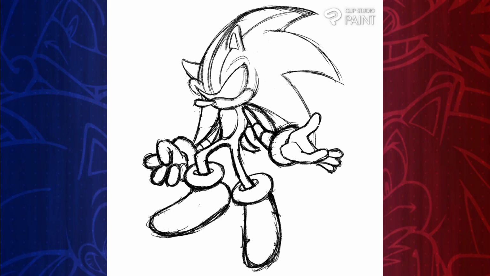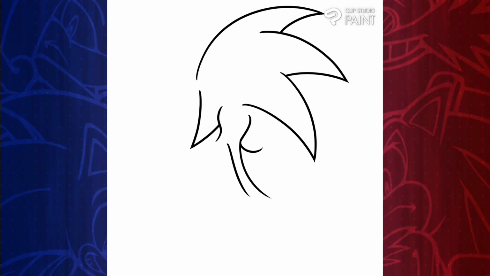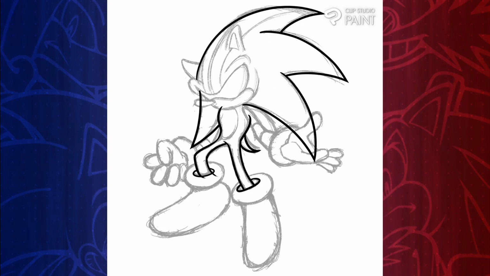So let's get on with the line art. Alright, I'm going to breeze through the line art quick because there's a lot of stuff after the flat color that you have to pay attention to. So let's get into the line art.